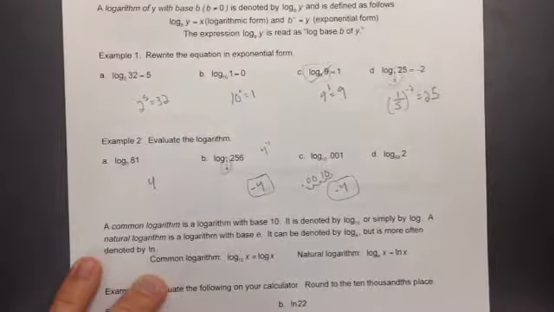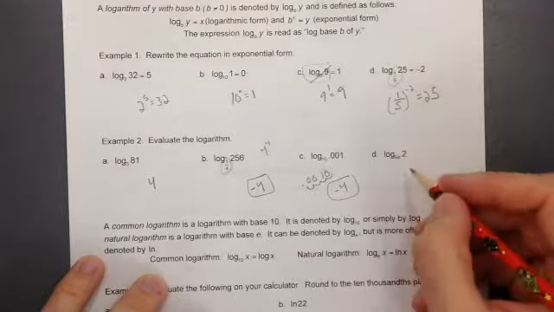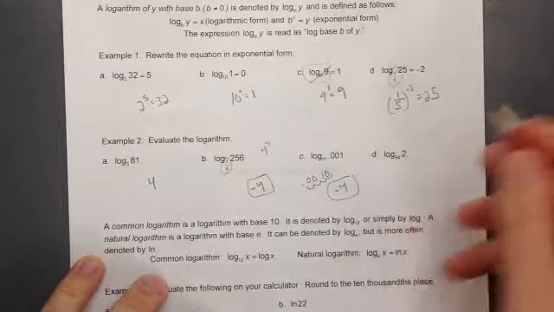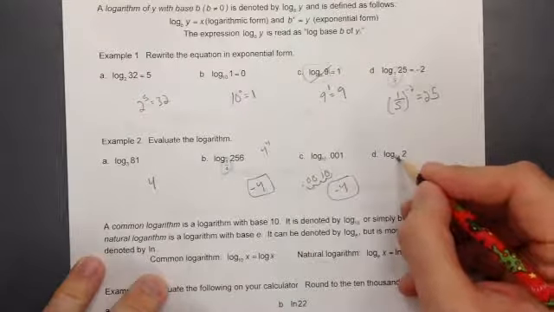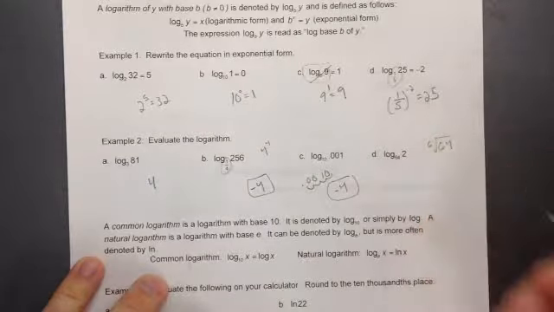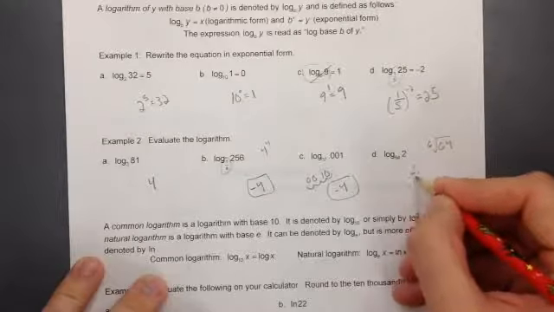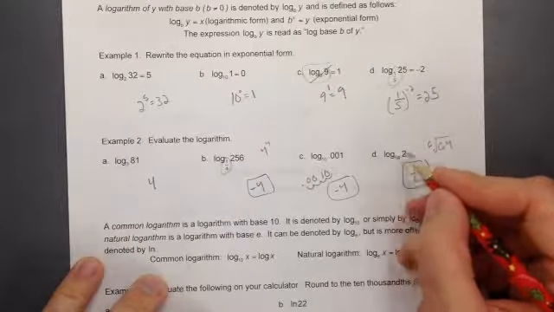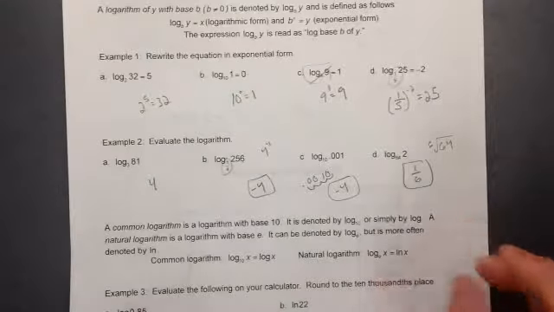64 to the what power is 2? If you think about it, 2 is the 6th root of 64. So if I had this, that would be 2. It's just going to be fractional, 1/6. So 64 to the what power is 2? We need that 6th root, so we're going to take a fractional exponent.